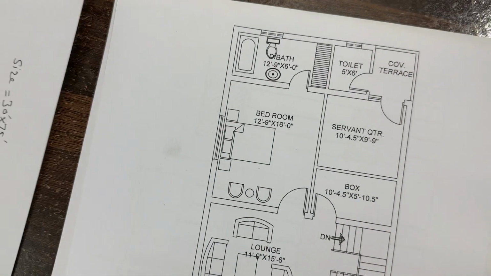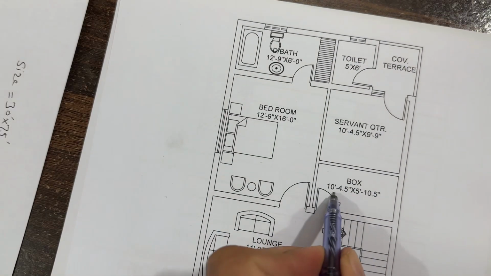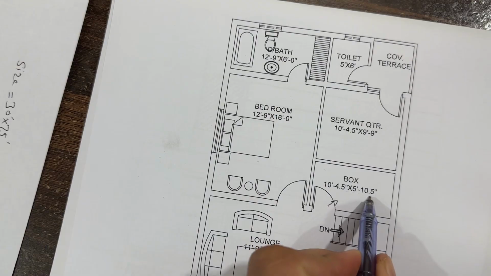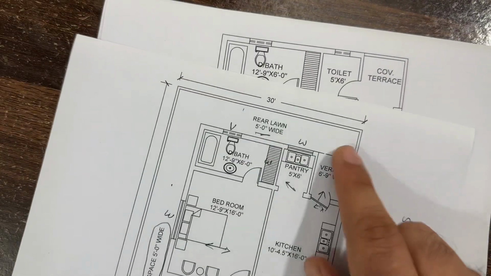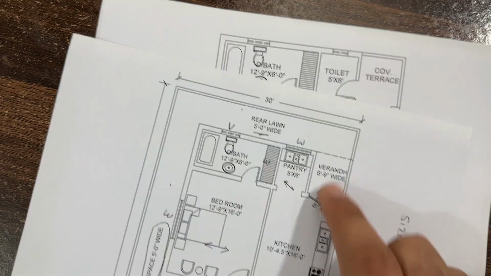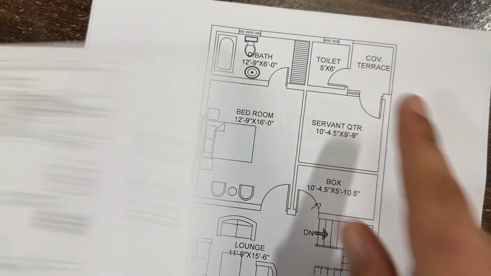The place of this kitchen, guys, you can see this is a box or store, which size is 10 feet 4.5 inches by 5 feet 10.5 inches. This is servant quarter, guys. You can use it from the back side by circular stair. And here, this is covered terrace, guys. You can see the place of veranda.